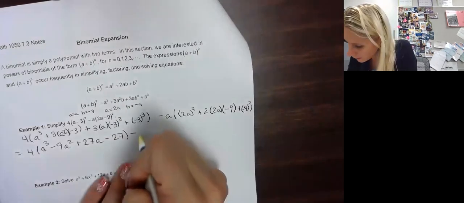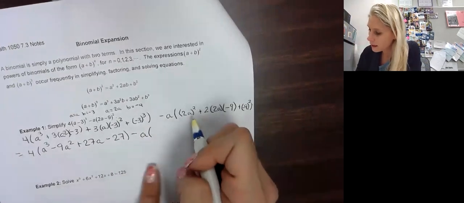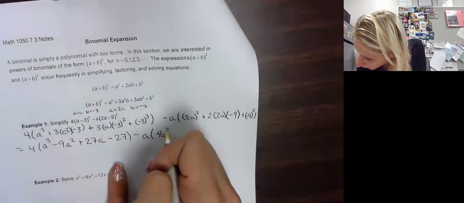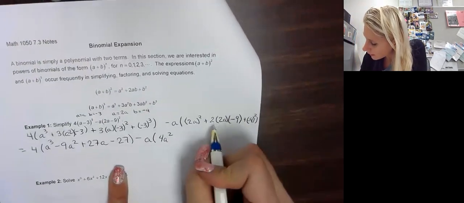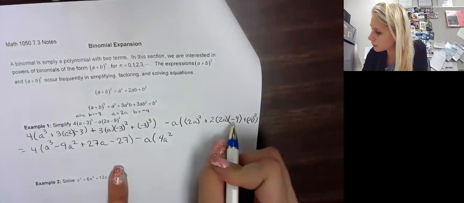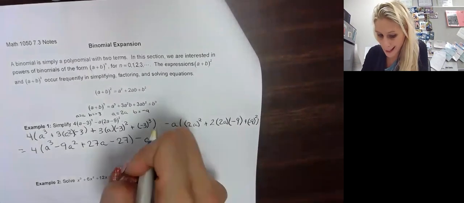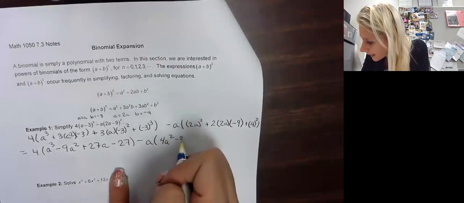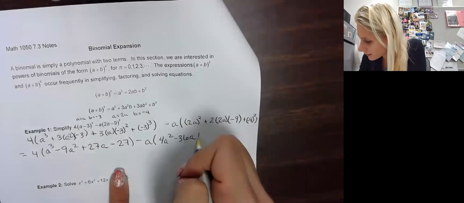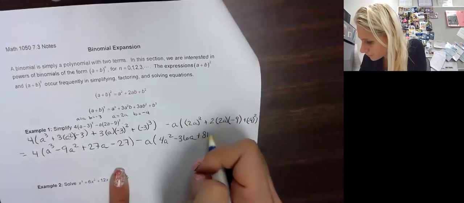Minus a times (2a) squared is 4a squared. Now let's look at this. 2 times 2 times -9, so that's -36a. And -9 squared is a +81.